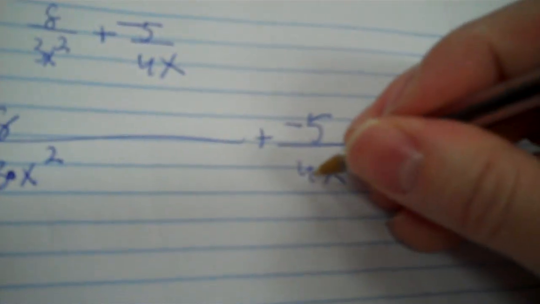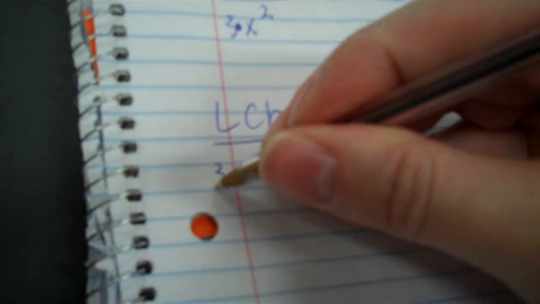Okay, next one, 8 over 3x to the second minus 5 over 4x plus negative. Okay, all these are monomials, they all just drop down, okay? There wouldn't be any point in trying to factor any of them. Okay, 3 times x second, 4 times x. So LCD, we have a factor of 3.